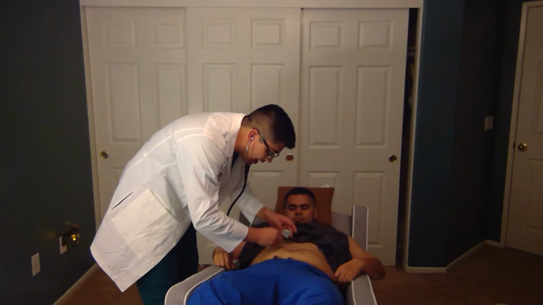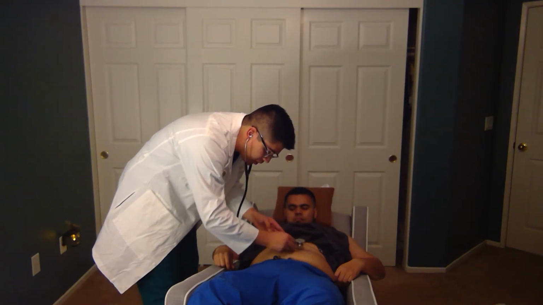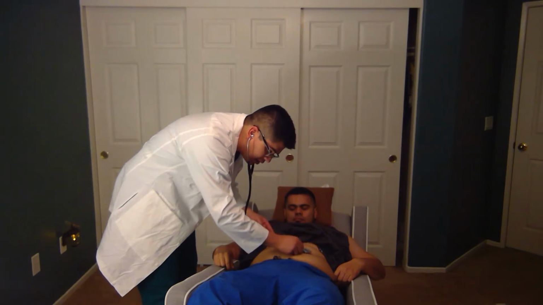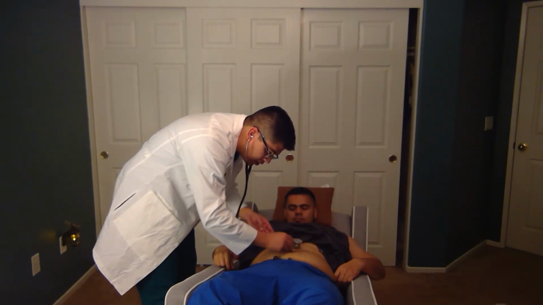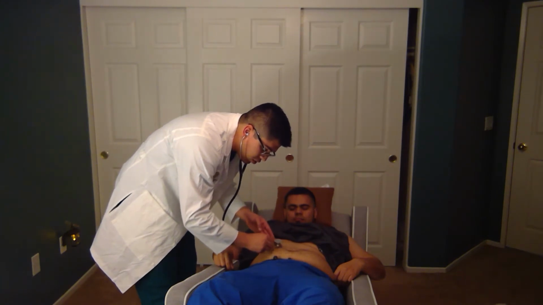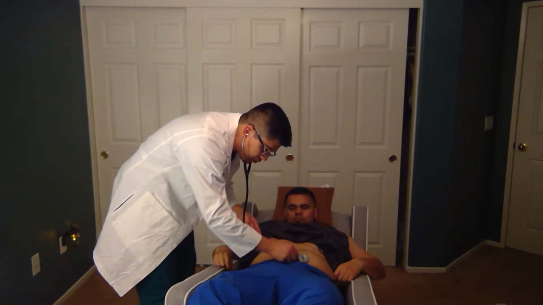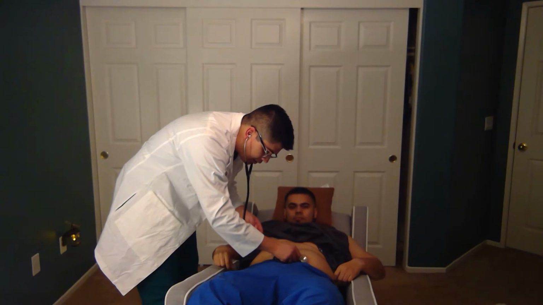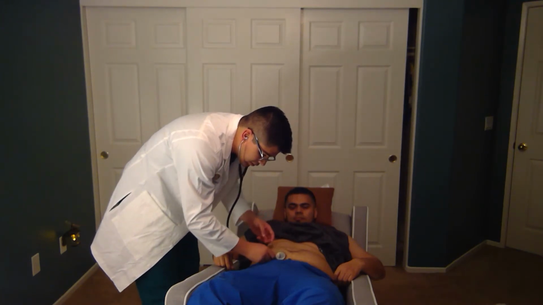We go down laterally below the aorta, and we're going to be listening to the renal arteries. That will be still above the umbilicus. Then we're going to go down below the umbilicus laterally for the iliac arteries, both sides.